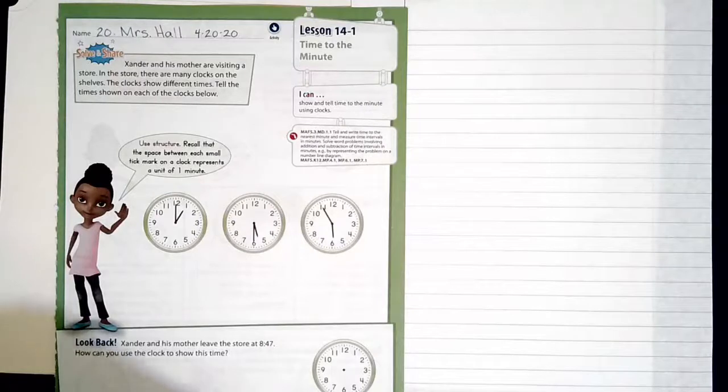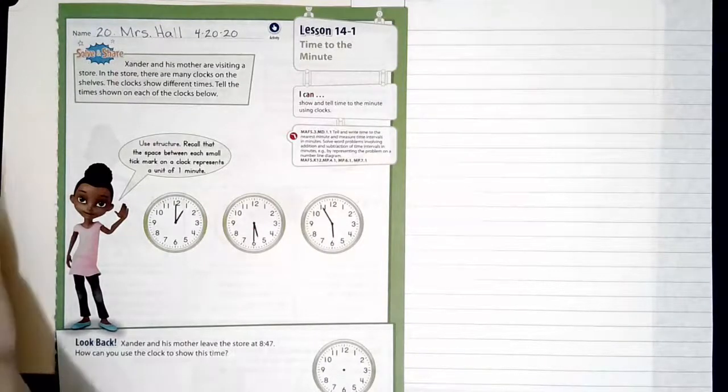Today we are starting a new topic that is telling time to the minute. And on this telling time to the minute, we're going to be looking at different ways to represent time. Let's look at the first problem.